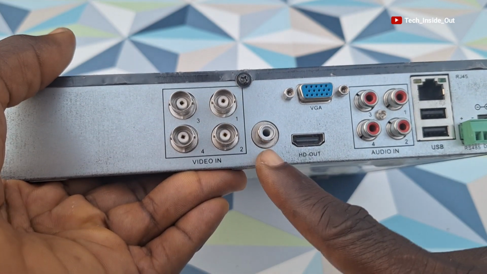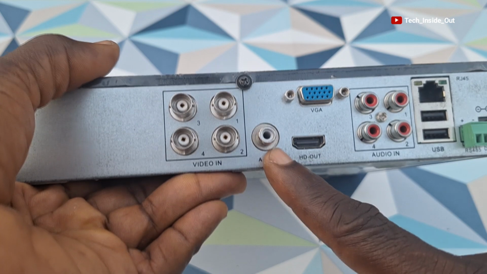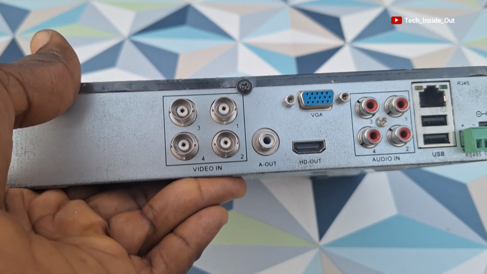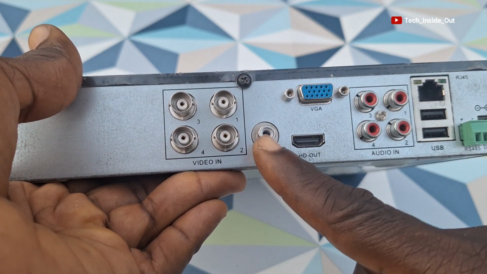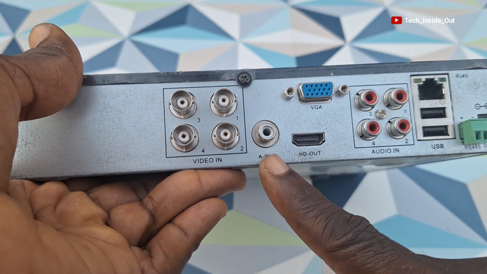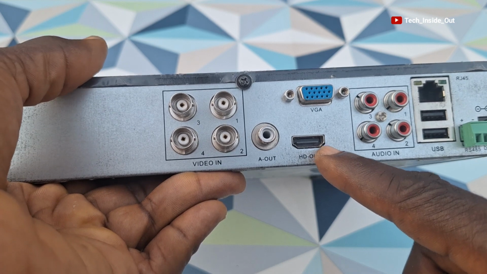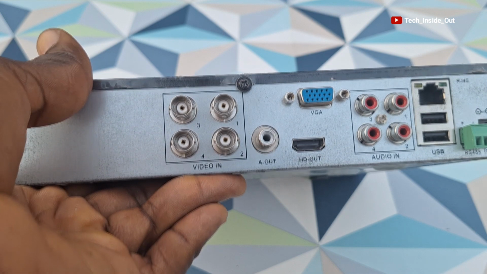Now we also have an audio output, that is the A out port. Here is an audio output so that cameras that support sound, or that have a microphone on them, can have their sound heard through the audio output. Closely followed after that port is the HD output, or the HDMI output port.